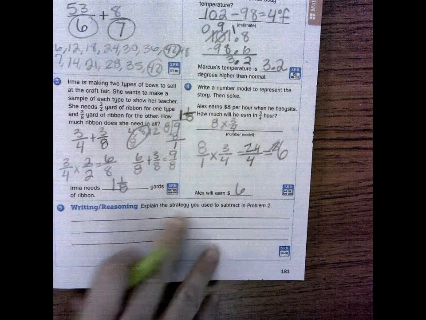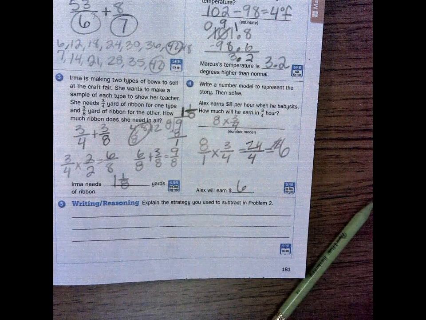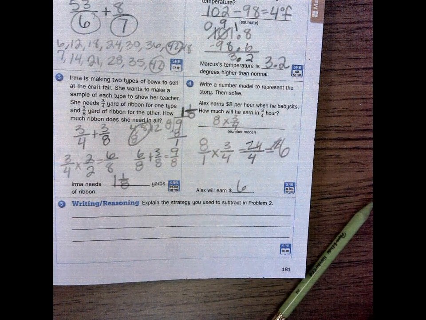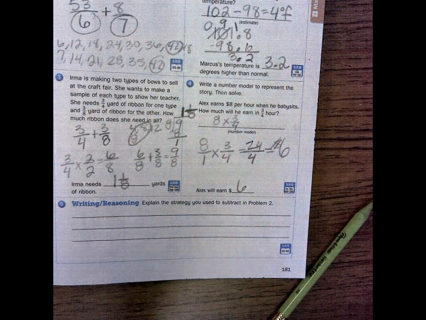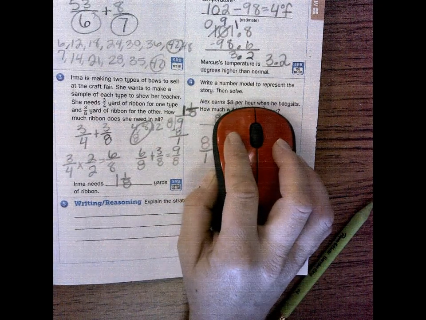Number 5, please make sure that you explain the strategy you use to subtract. Now you have to think about that. I can't tell you how you used it, because a lot of times you're using the video to just check your work, so it might be different than how I solved.